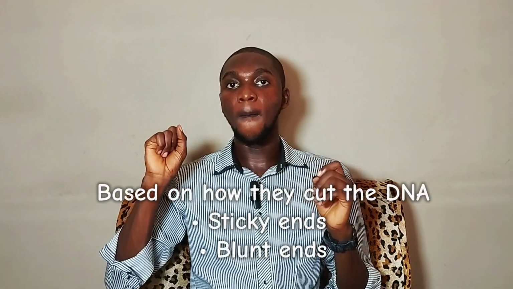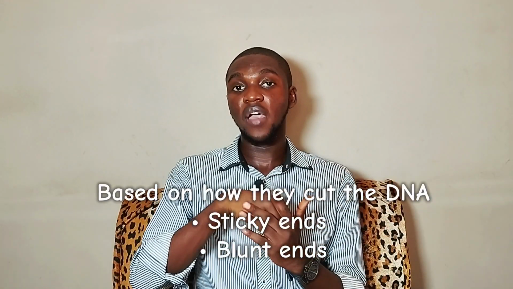Now, restriction endonucleases can be classified based on the type of cut they give and based on their recognition site. For the first one, based on how they cut the DNA, we have those that give sticky ends, and we have those that give blunt ends. These are two different kinds of restriction enzymes. A restriction enzyme that gives a blunt end won't give a sticky end. Now, coming to classification based on their recognition site, we have the type 1, type 2 and type 3 restriction enzymes.